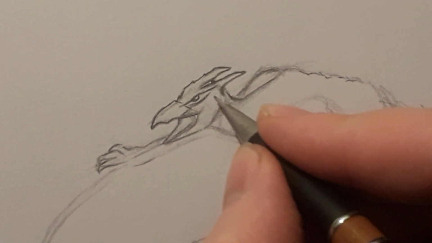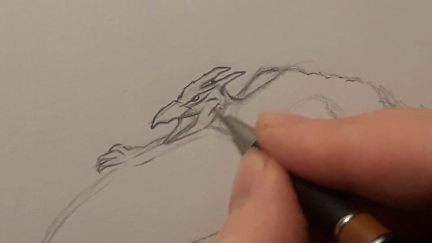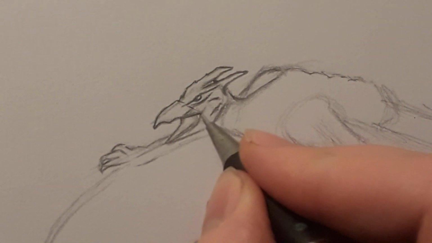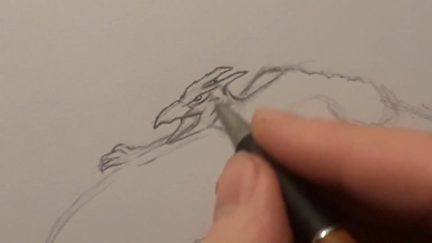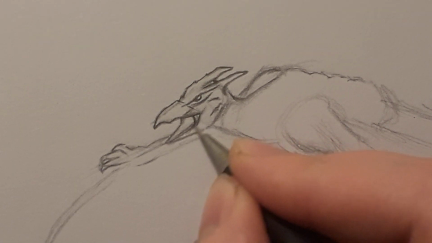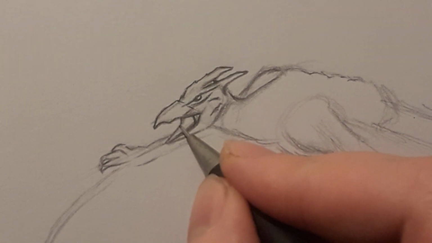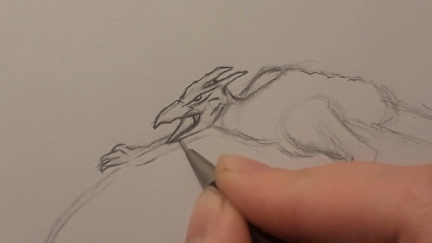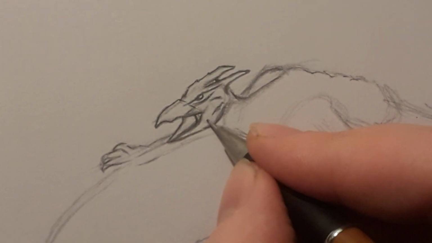Now there are a lot of details on here, so a lot of lines going everywhere. So it's gonna be hard to get it exactly right. I don't think I'm gonna get it exactly right, but we'll see what I can achieve. So he does have something like a membrane over there. And he does have very strong jaw muscles.